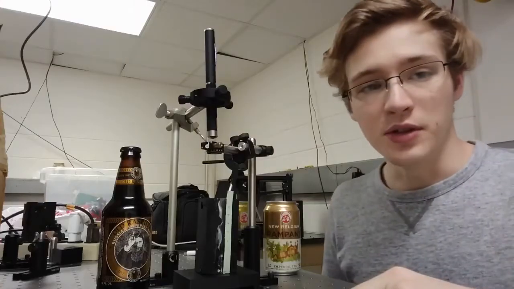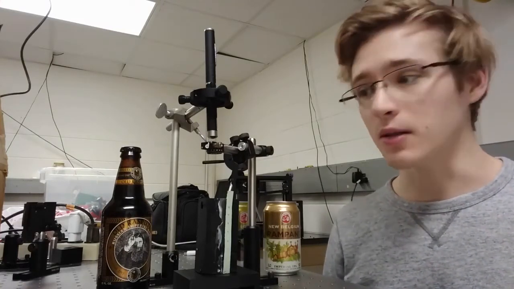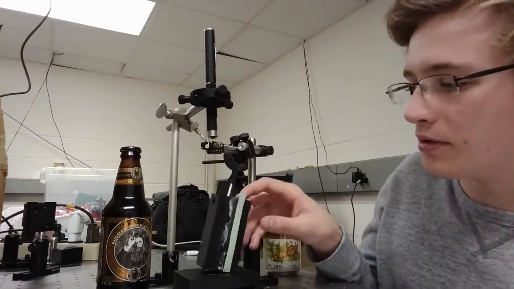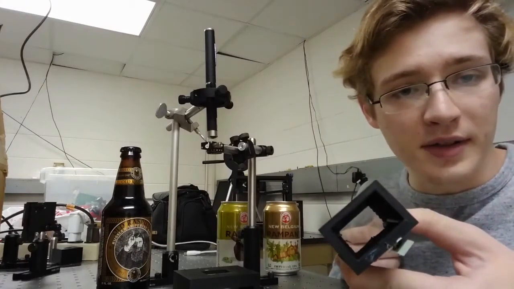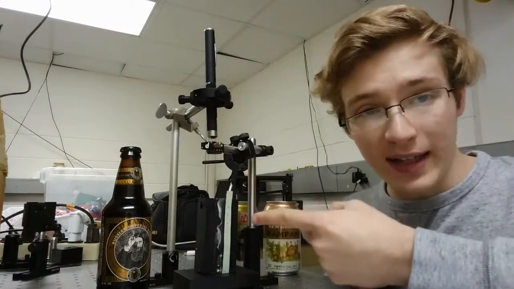So the way we want to determine mu is by replicating our setup from earlier, and the medium that we're going to be using is this hollow container which will have beer in it, and we know the height on it.